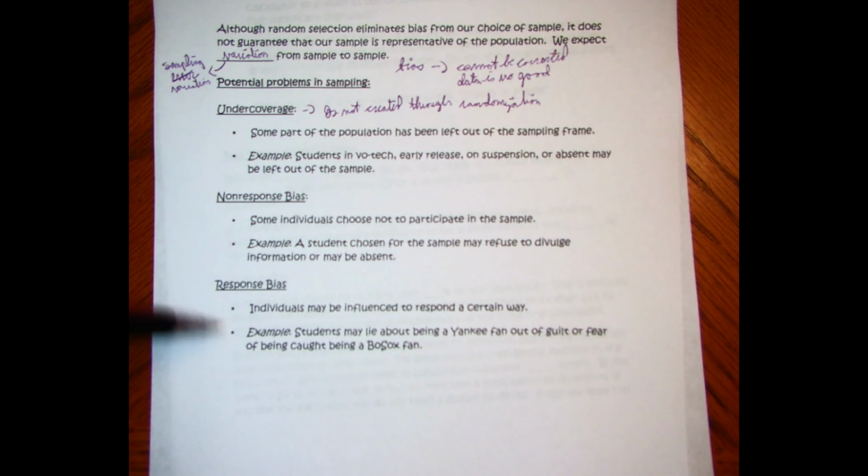Now, response bias is when people are influenced to respond. An example of this is if you are out asking people what their political affiliation is, and you're wearing an Obama hat.